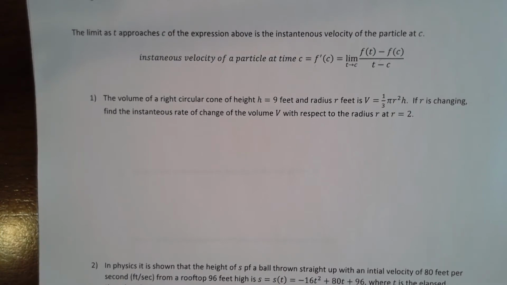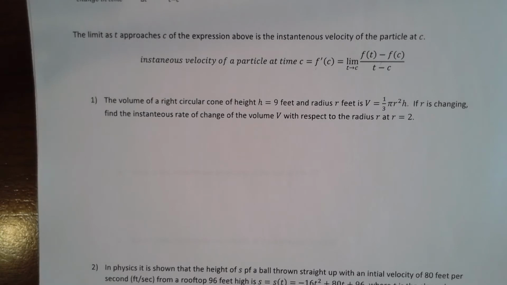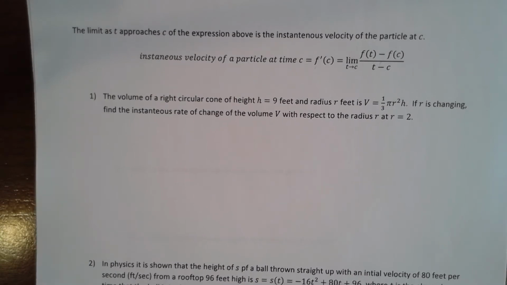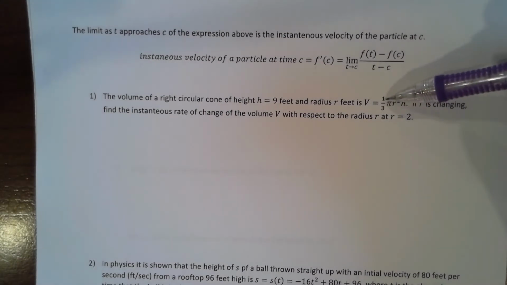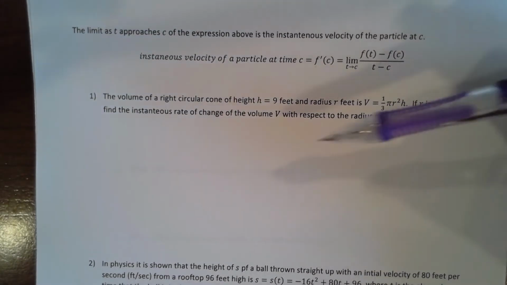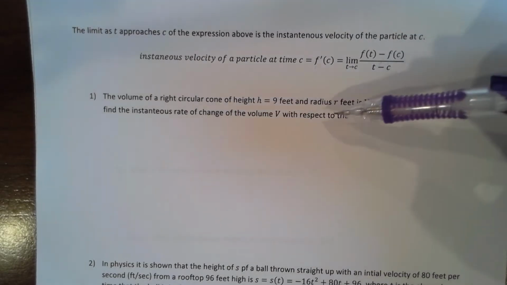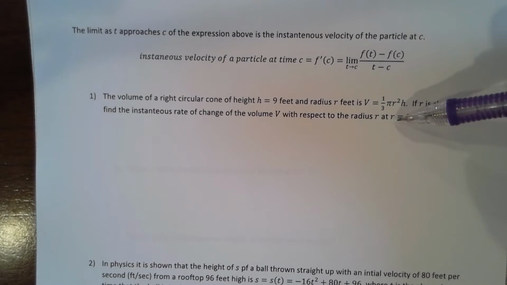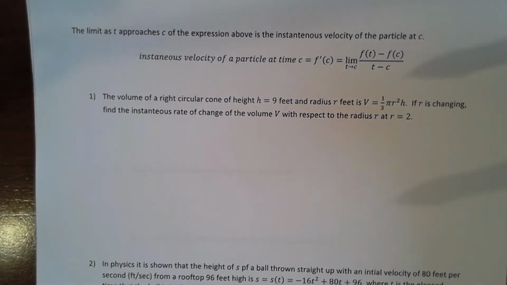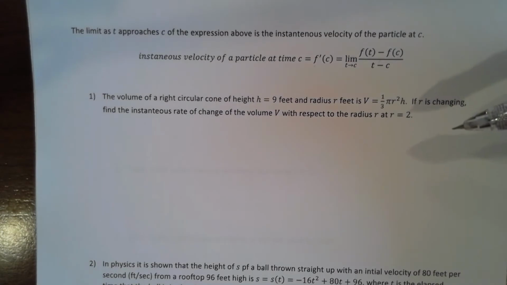So in number 1, we have the volume of a right cylindrical cone of height 9 and radius r feet is found by the formula volume equals 1/3 pi r squared h. If r is changing, find the instantaneous rate of change of the volume v with respect to the radius r at r equals 2. So we want to find what is the rate of change, what is the slope at r equals 2, right?